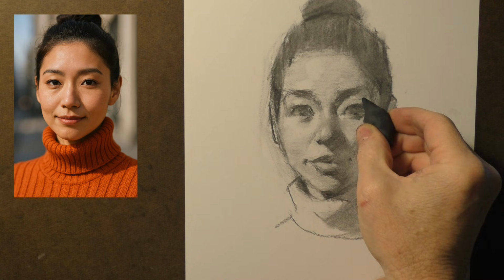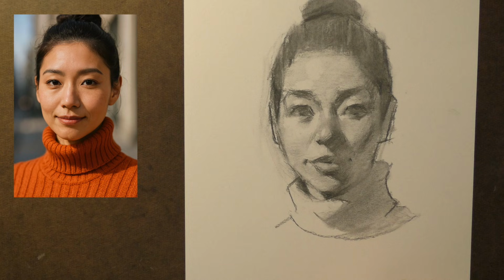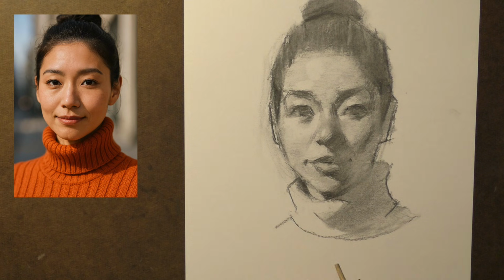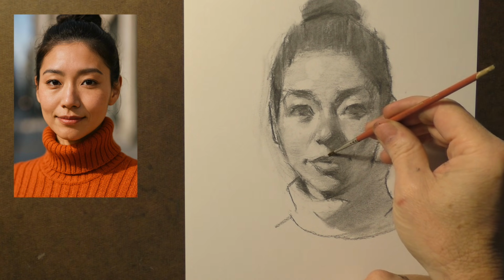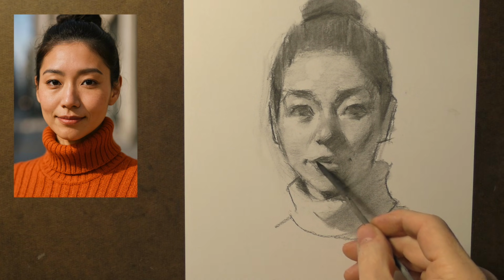Smaller details now, just about finished, really. I don't quite have this. I want to move this central, the philtrum of the mouth there. Just nudge that over a little bit.